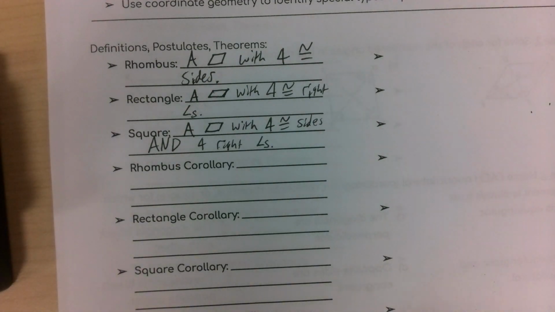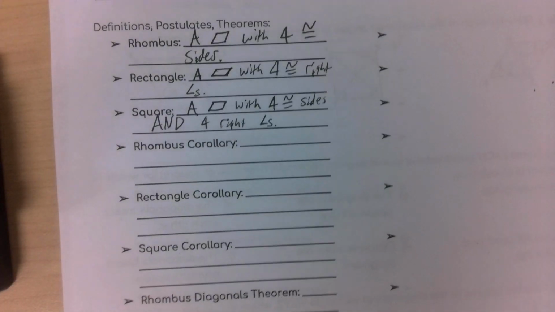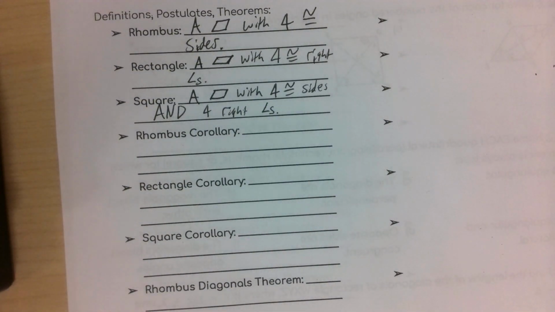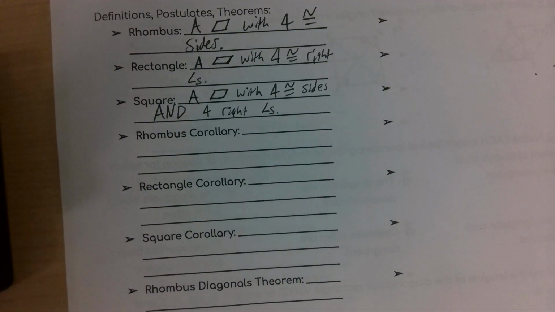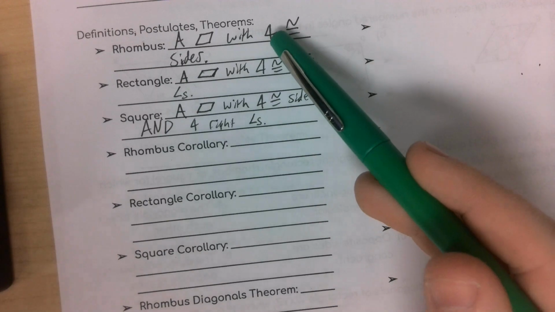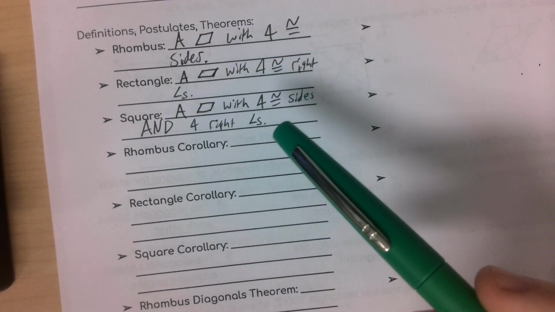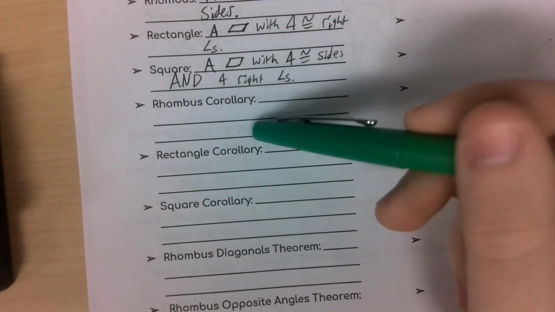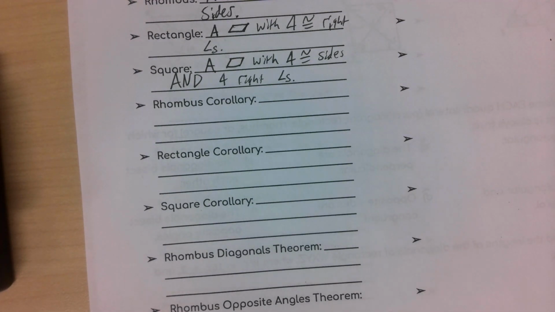These next 3 definitions are corollaries. We recall that a corollary is just a theorem that's based off of another theorem. So, the rhombus corollary is based off of the definition of a rhombus, for instance. These corollaries are so similar to the definitions of the shapes that I'm okay if you use them interchangeably.